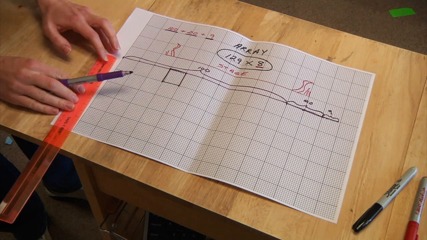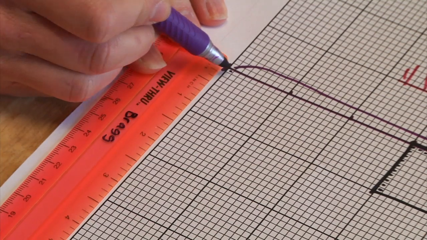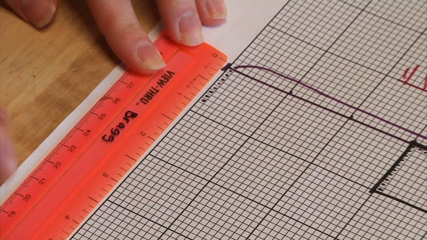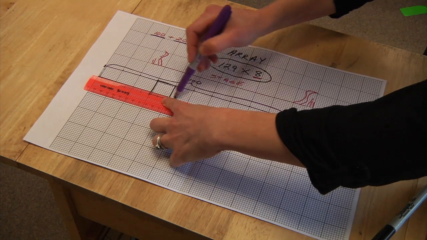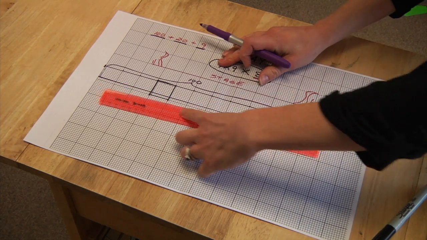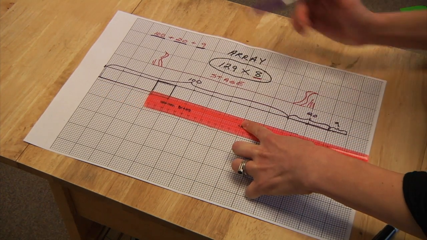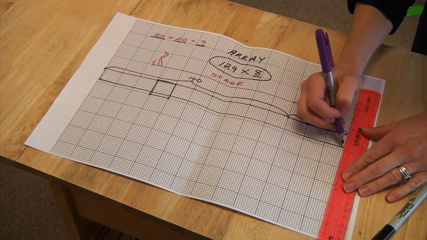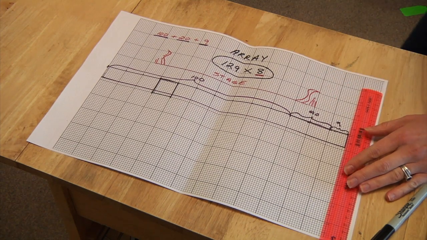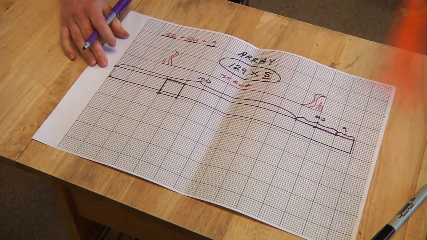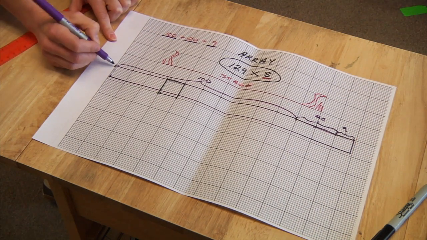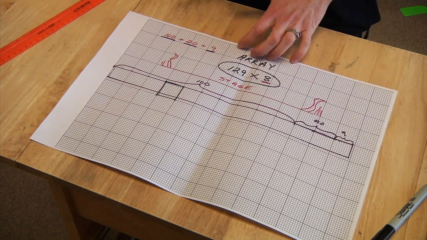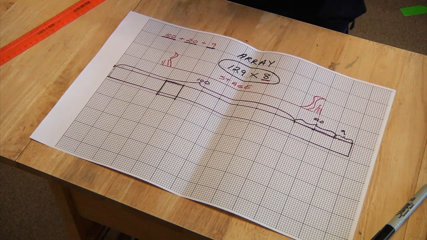So now that we've got our row of 129, we've got to make 8 of them. So now I'm going to count down 8. 1, 2, 3, 4, 5, 6, 7, 8. Now I can connect for my whole array. Go up. So those are my seats. Again, we've got 8 rows of 129 in each row. Let's color code this so that we can see it better.